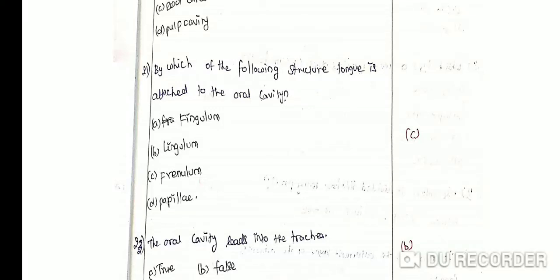By which of the following structures is the tongue attached to the oral cavity? Option A frenulum, option B lingulum, option C frenulum, option D papillae. Answer is option C frenulum. The tongue is a freely movable muscular organ attached to the floor of the oral cavity by the frenulum. The upper surface of the tongue has small projections called papillae, some of which bear taste buds.